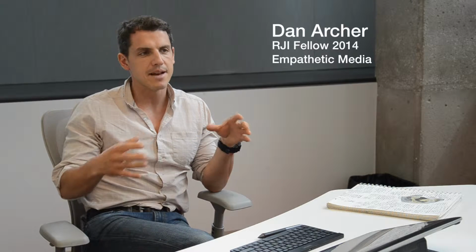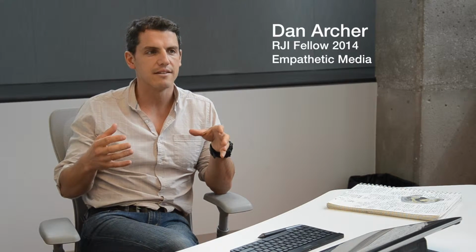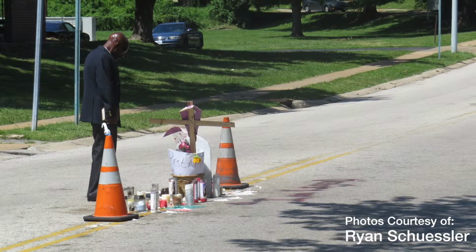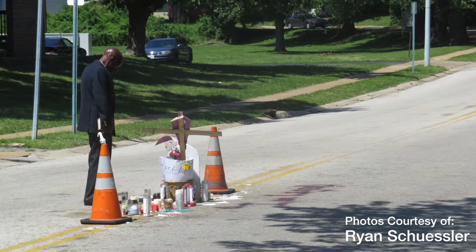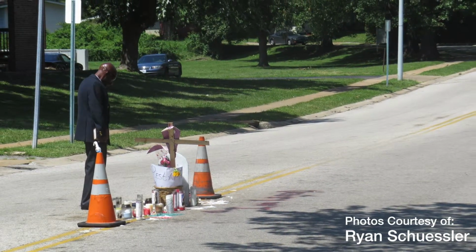Transmedia is the telling of a single story across multiple platforms and devices. So it's using the same narrative thread, but telling part of that story through, say, tablets as well as phones as well as desktops. So what I wanted to do was recreate the Michael Brown crime scene in 3D.